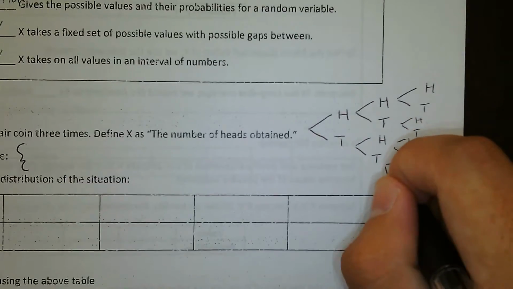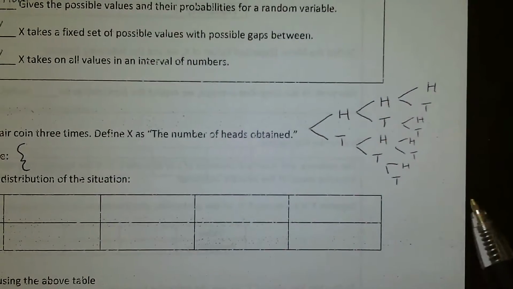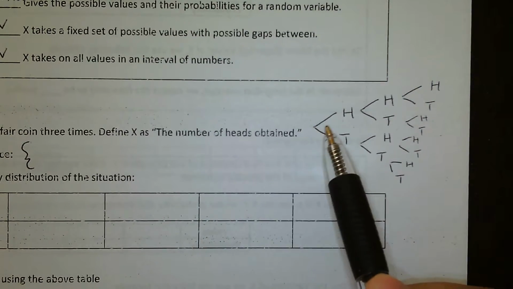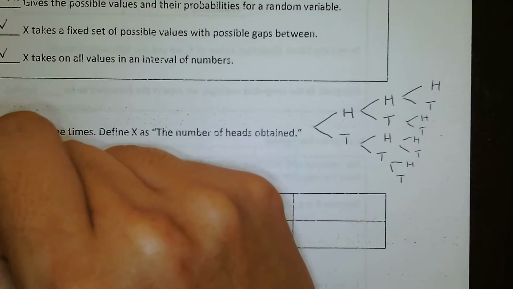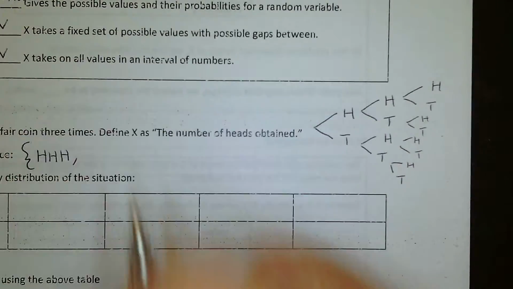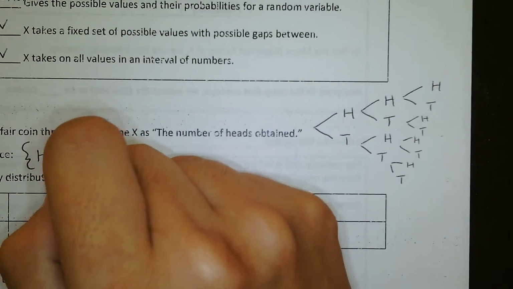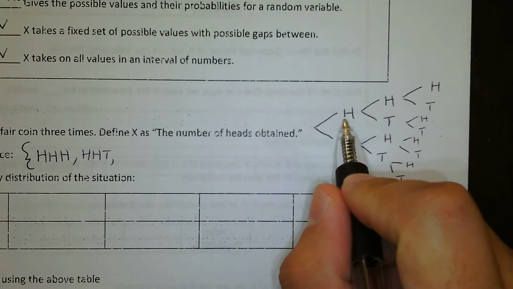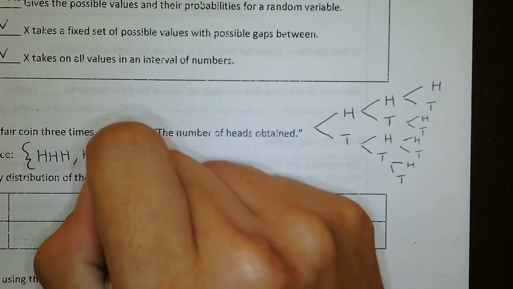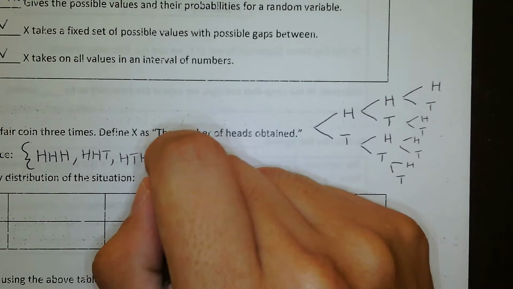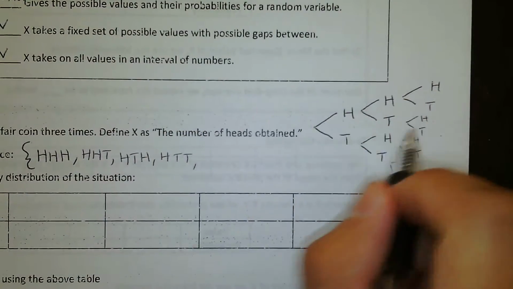All right, and the reason I do this tree diagram, it just helps me list out my sample space, because if I list it off the top of my head, I guarantee I'm going to miss a few. So now this makes it very easy. For example, my first pathway is heads, heads, heads. So that goes first into the sample space. Then my second pathway is heads, heads, tails. My third pathway would be heads, tails, heads. Fourth pathway would be heads, tails, tails. So 1, 2, 3, 4.